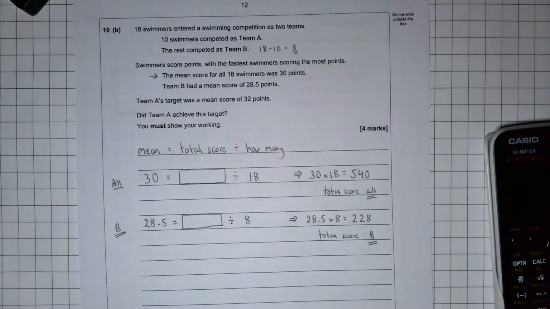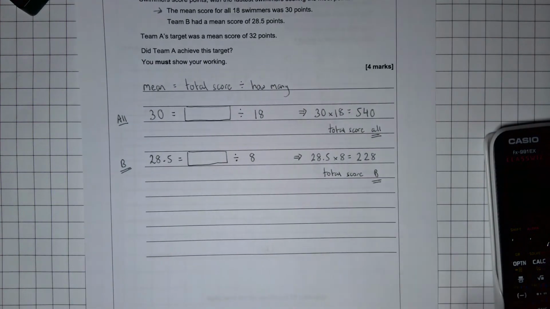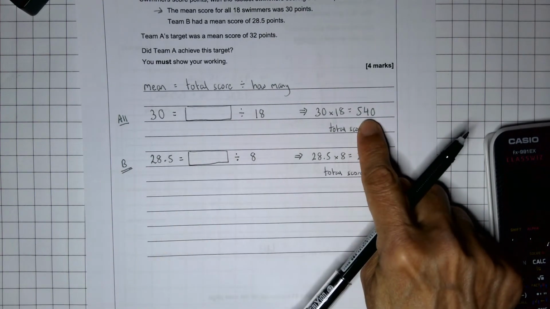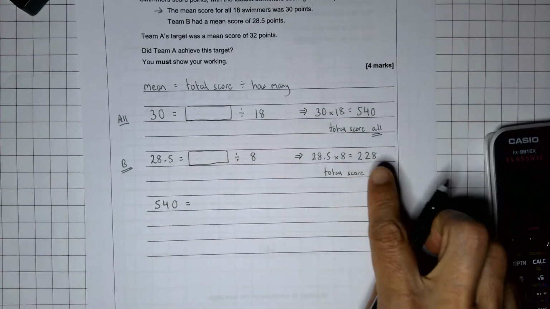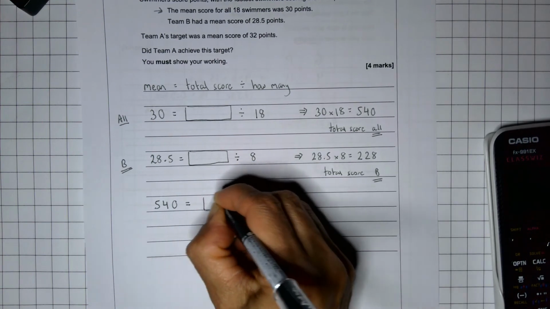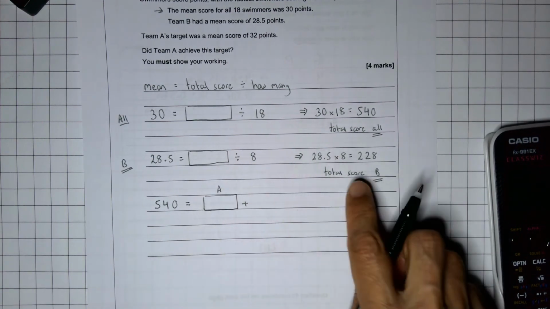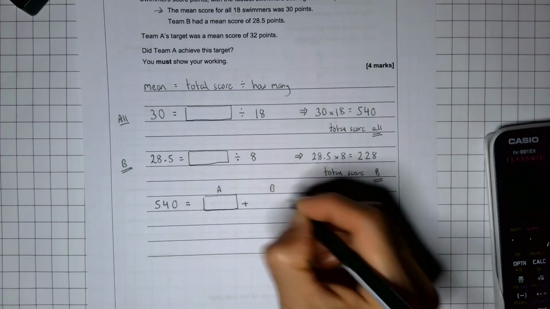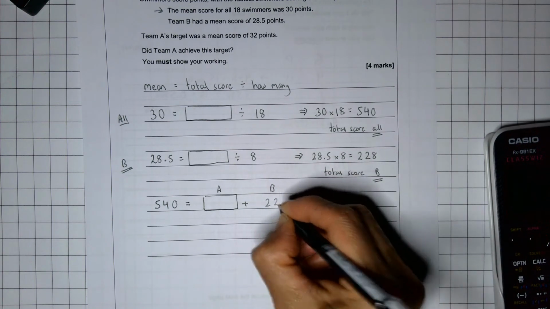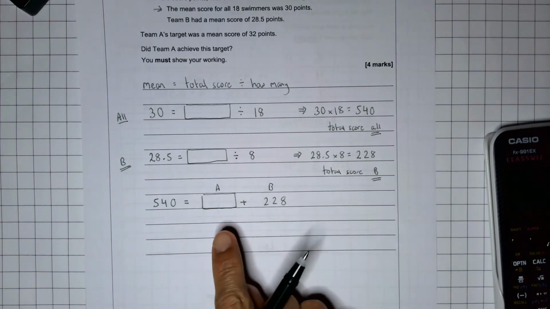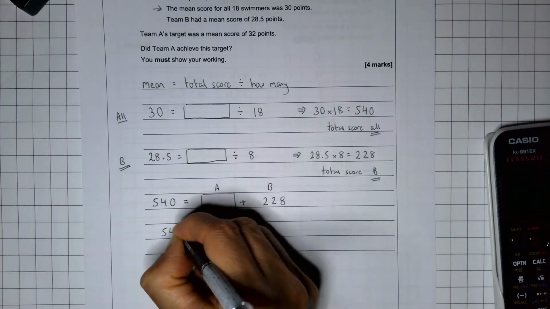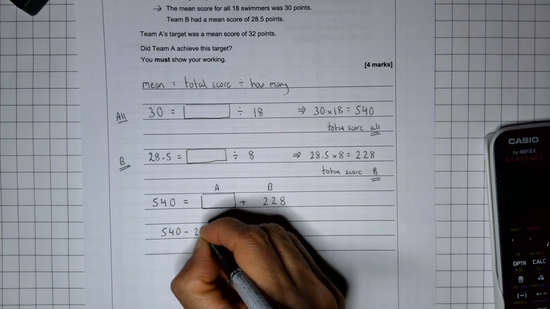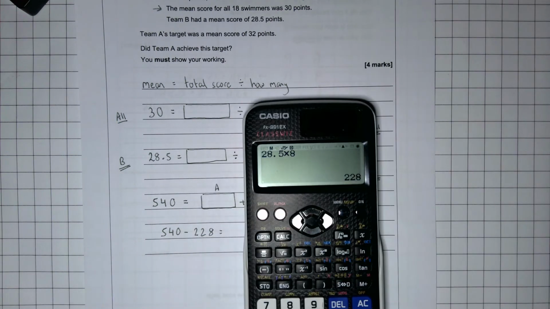Okay, so what do we know? We know that to get the total score, 540 is the answer from adding Team A's total score, which we don't know, plus the answer for Team B. And Team B, we did know. The answer for Team B was 228. So, like before, if I want to find this one, I'm going to work backwards. So 540 take away 228. What do we get? 540 take away 228 gives us 312.